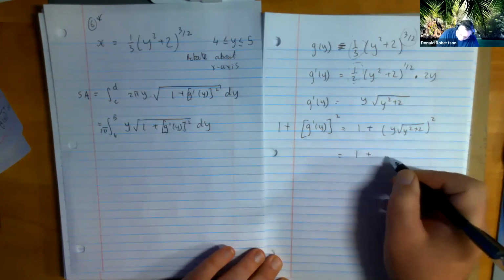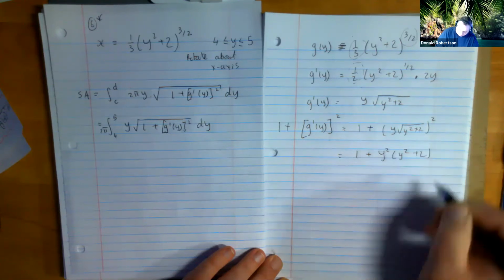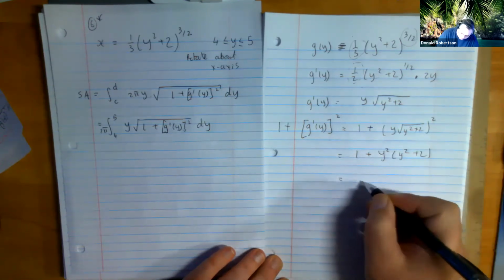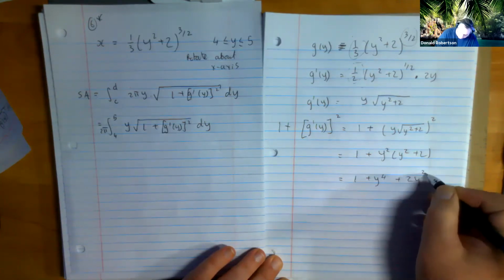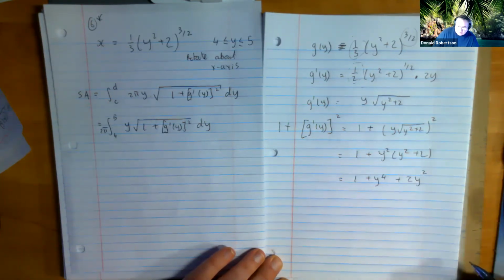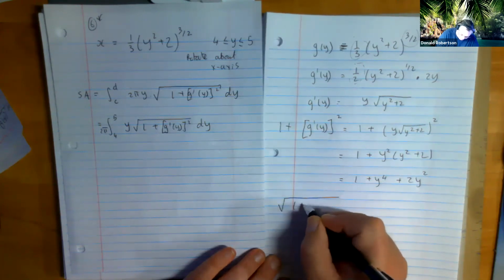I get 1 plus y squared plus 2. And that looks like 1 plus y to the 4 plus 2y squared. You all with me? Now, this is going to go inside the square root.